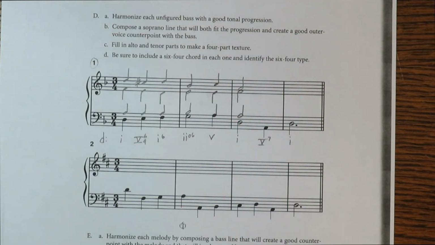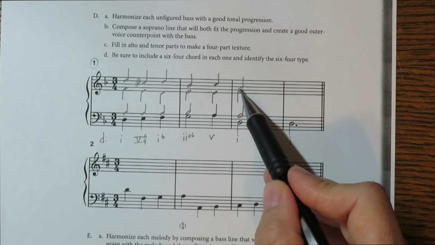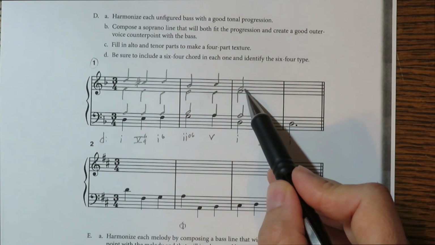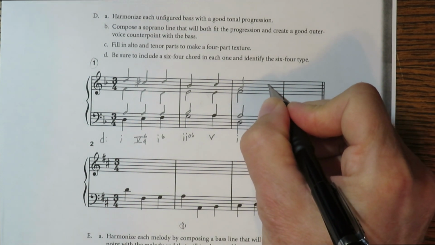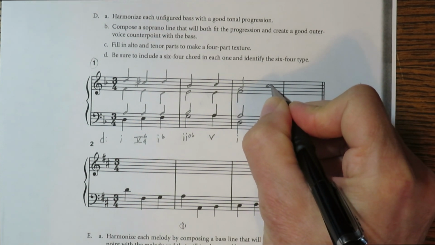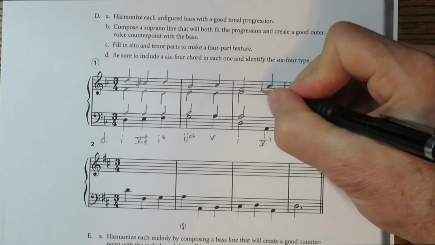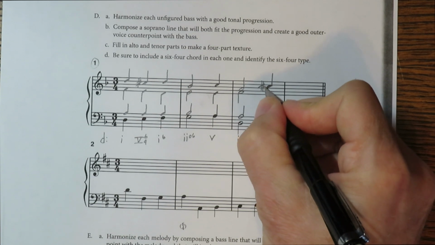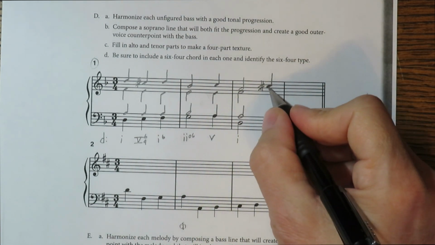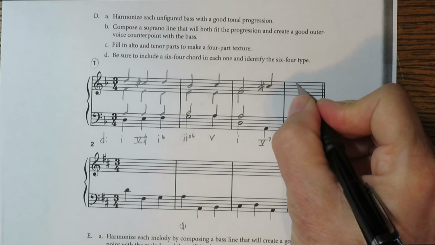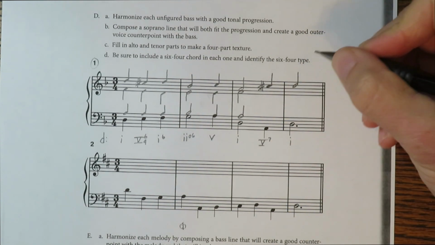Okay. Now, I'd say we do another leap. Bring it up to the leading tone. The C sharp is the 3rd of the A major, right? And then it resolves up home to the D.